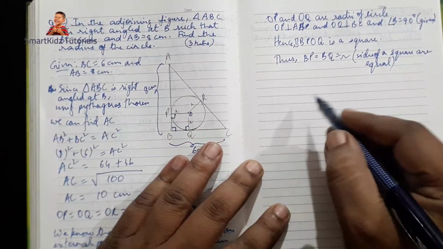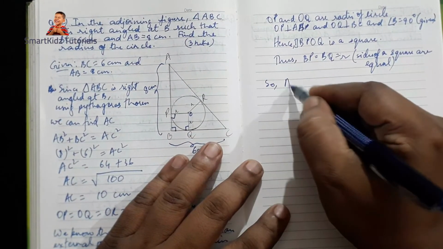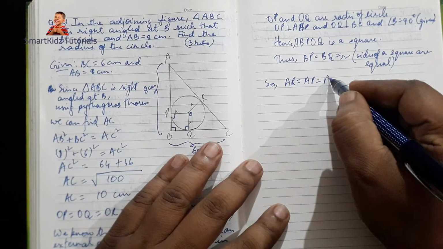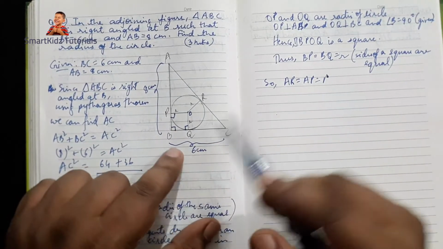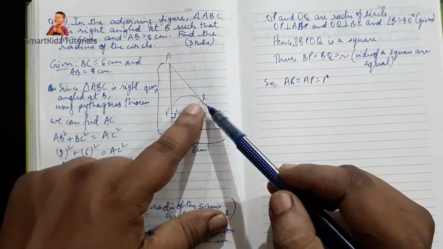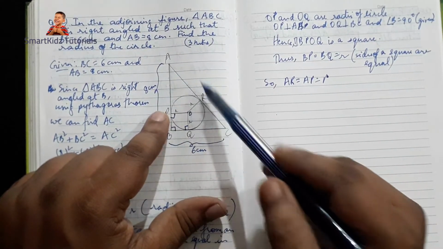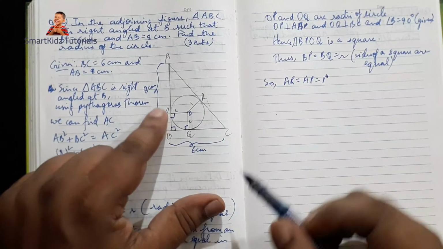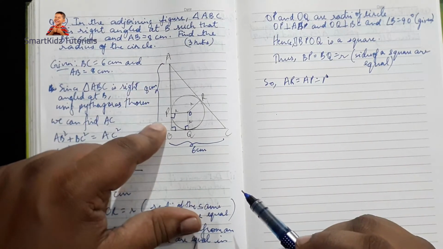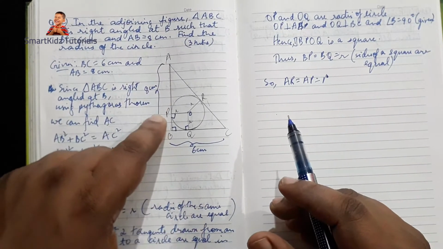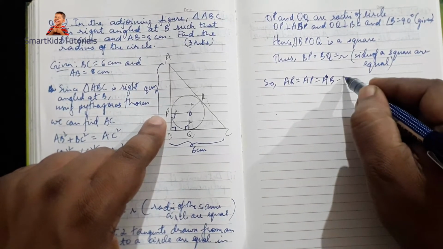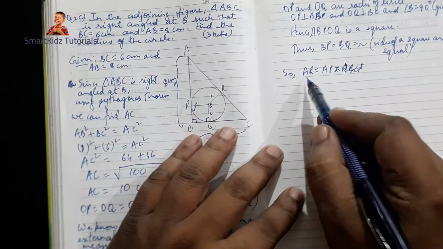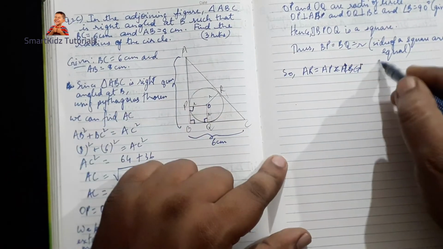So you write over here AR equal to AP, so AR is equal to AP, and we know this is equal because they are tangents of a circle, right? Now instead of AP we can write this as AB minus BP. I'll write it separately so that you can understand. So AR is equal to AP. So these are tangents of a circle.